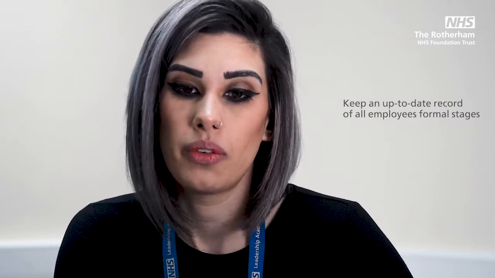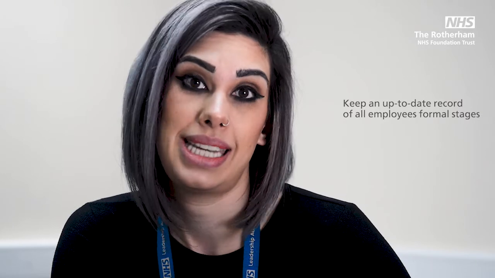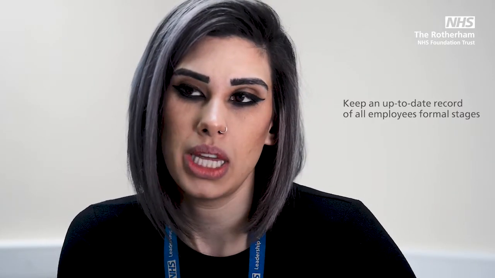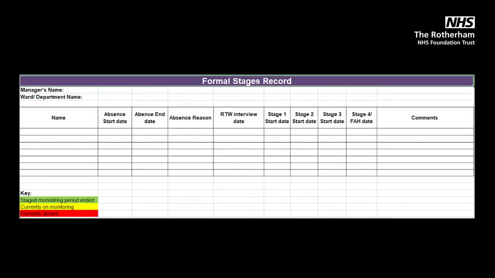Managers should keep an up-to-date, accurate record of all employees' formal stages. So if you look in the toolkit, we've got a formal stages record template in there, and it's literally just a table where you can put in the employees' names, dates, and when they triggered stages, things like that. It's just easier to keep a record of it that way.